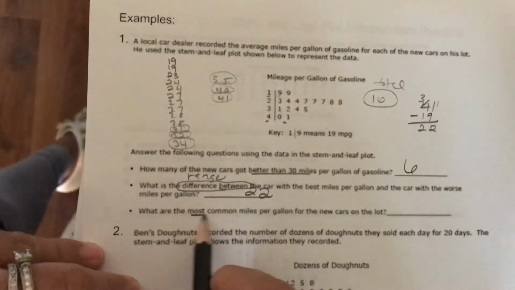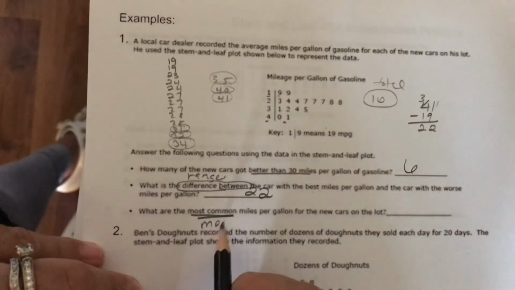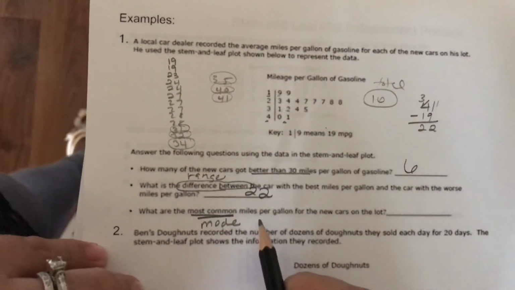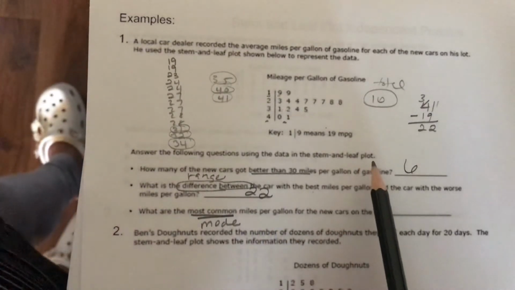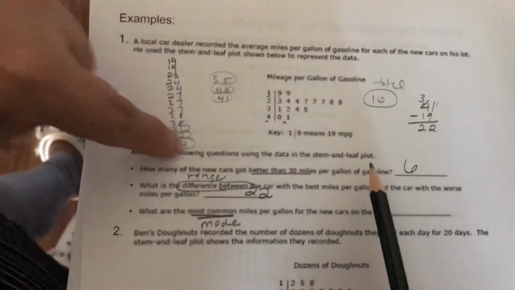And finally, what is the most common? They're basically asking you for the mode: the most common number of miles per gallon on new cars on the lot. So which one is the number that appears the most? Now you can look at these or you can look at these.